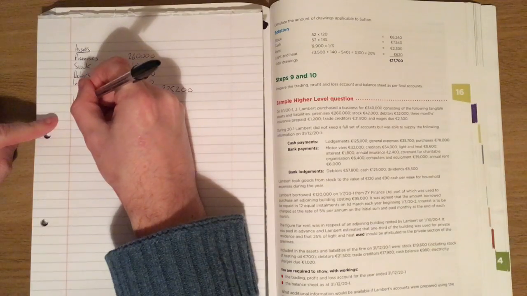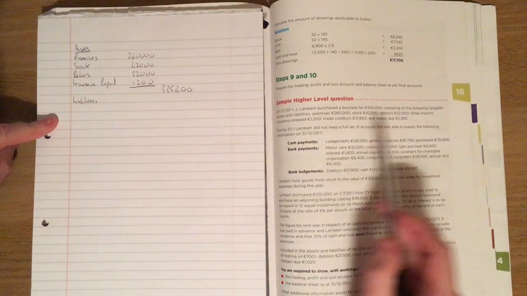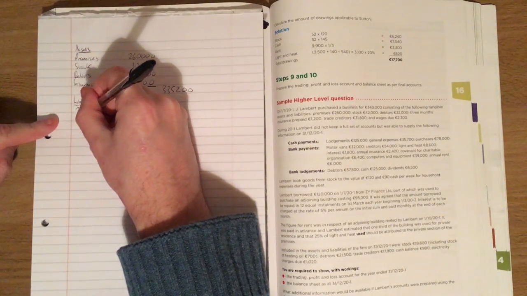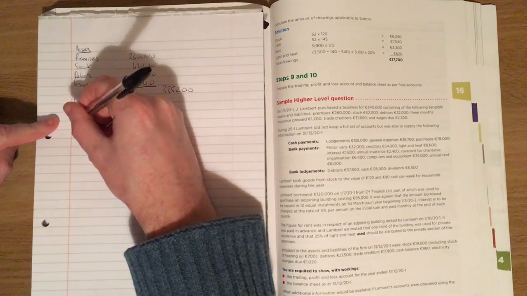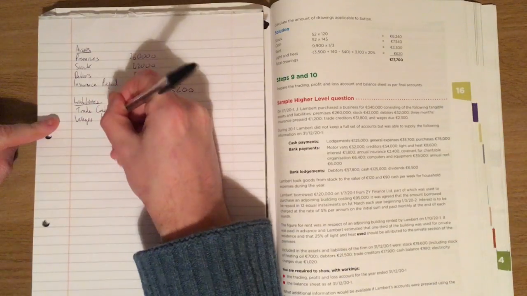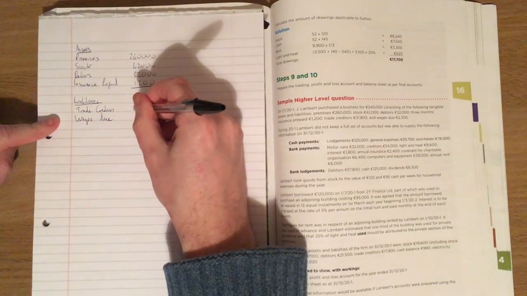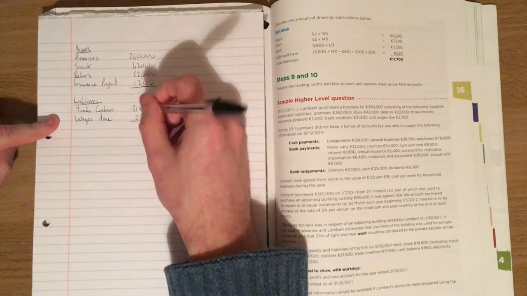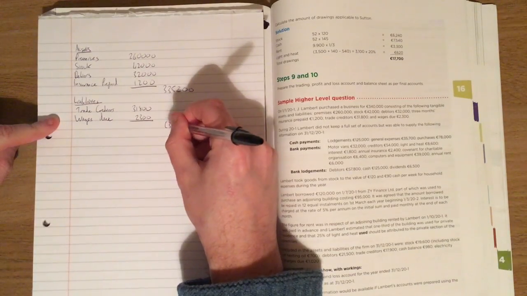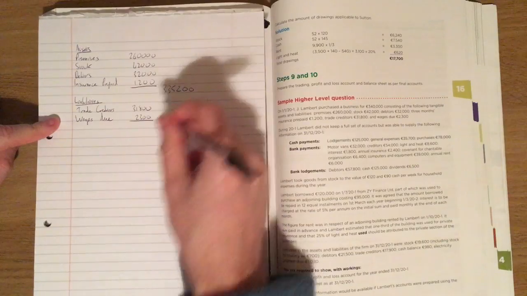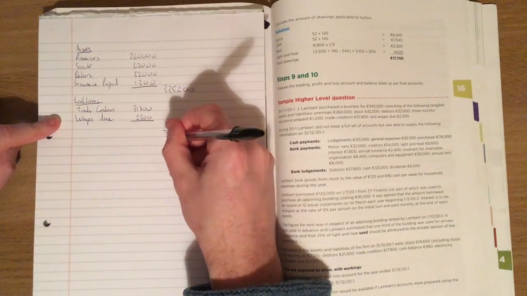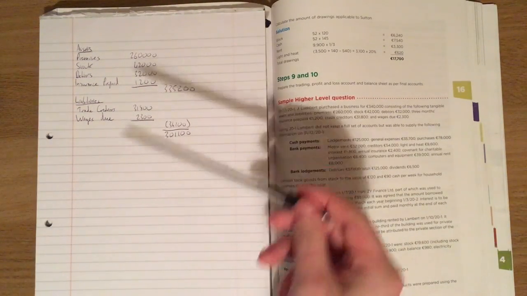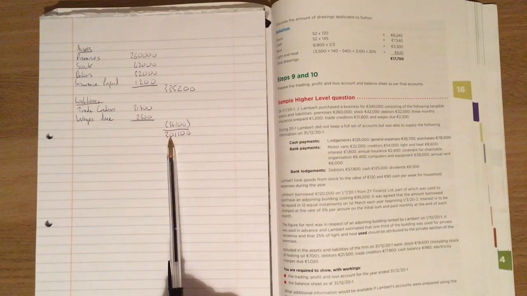Your liabilities then, there are 2 of them here that he's purchasing as part of this business: trade creditors and wages due. The trade creditors are 31,800. The wages due are 2,300. If we add those, that is 34,100. And I'm going to take that away from assets and get 301,100.